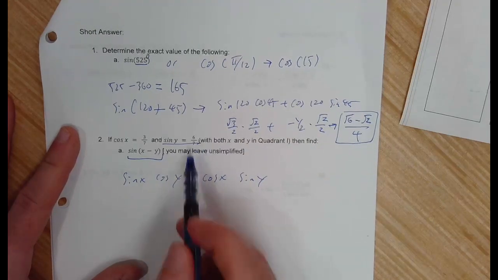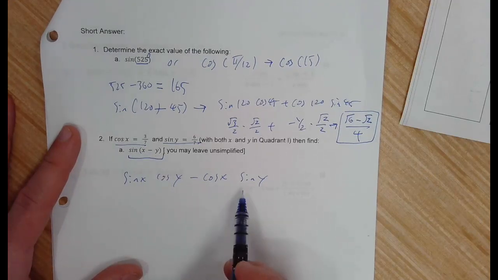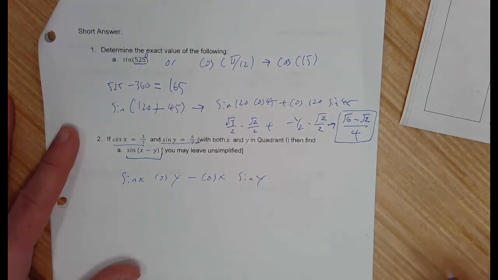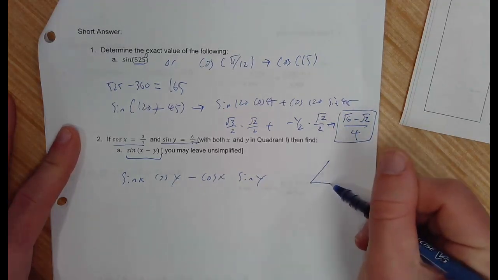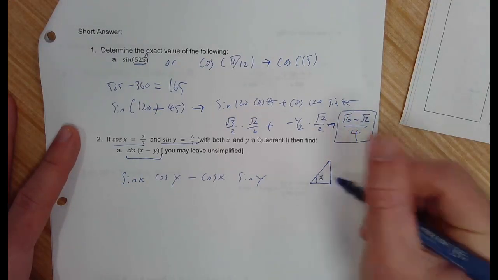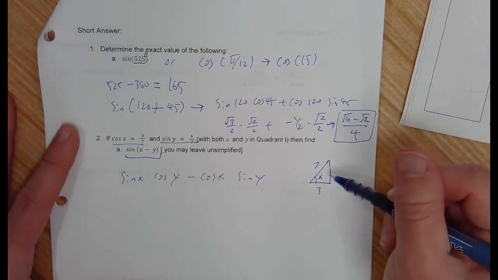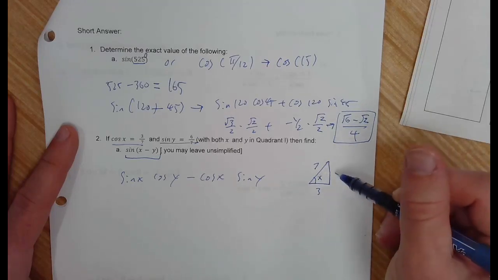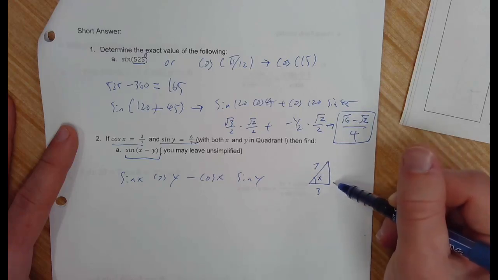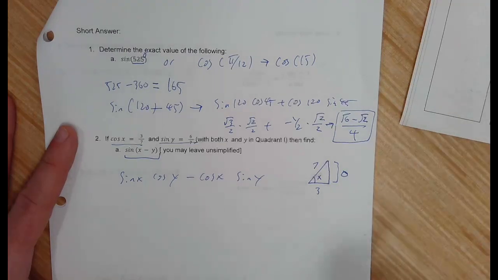Now we already know that sine y is 6 over 7 and cosine x is 3 over 7, so these two are good. But I don't know what sine x is, and I don't know what cosine y is. What we have to do is, off to the side, find those values. So I'm going to draw a triangle. Let's call this angle x, and I know that cosine of x is 3 over 7. So I just need to use the Pythagorean theorem to find this side here so that I can find what sine of x is. You need to find the opposite side.